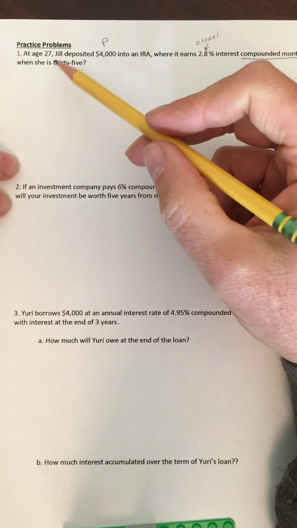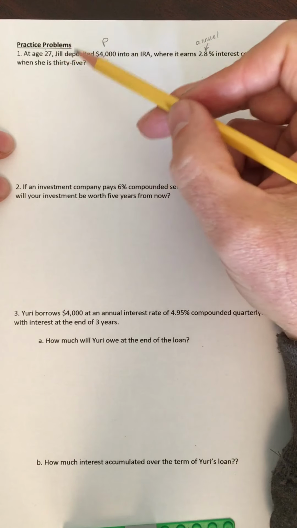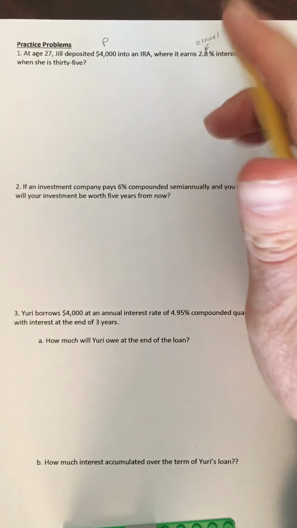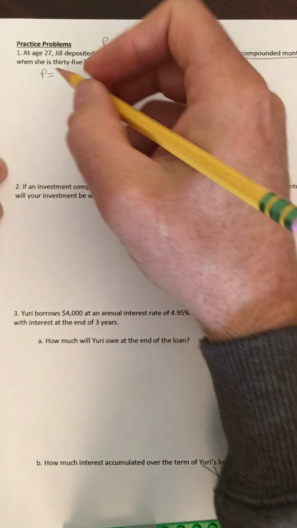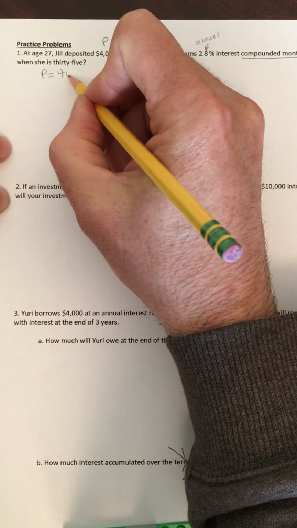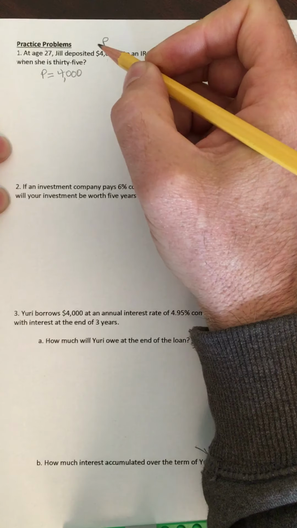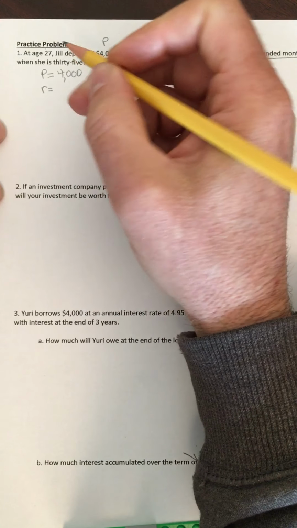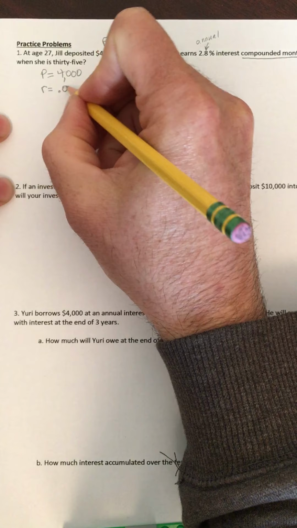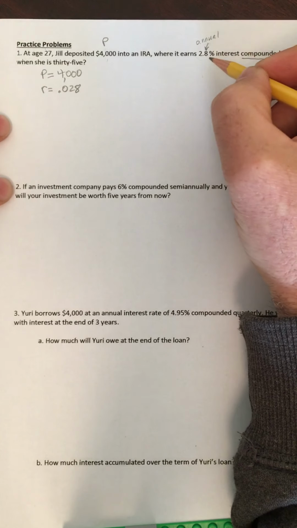Okay, and then what will it be when she's 35? So she starts at 27. 35 minus 27, that's 8 years. All right, so here we go. Here's what we know. We're going to write down each variable. The principal is $4,000. She invests $4,000 to start. Our rate, which isn't part of our formula, but I just want to write it so that we can make sure we convert it to a decimal.